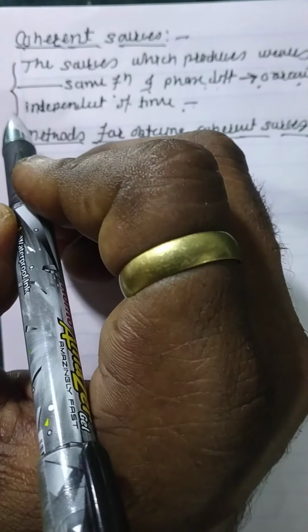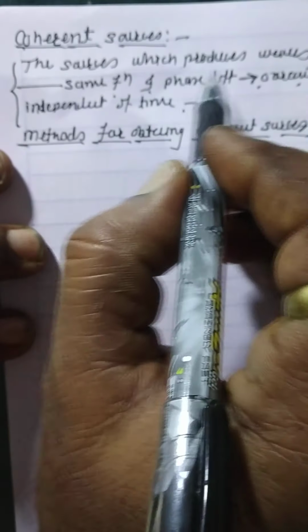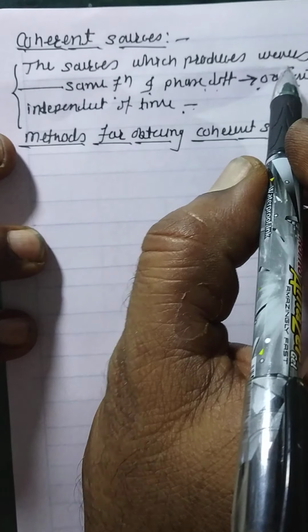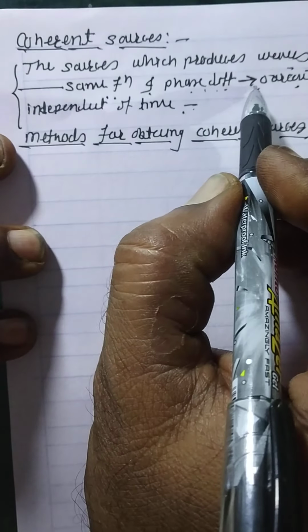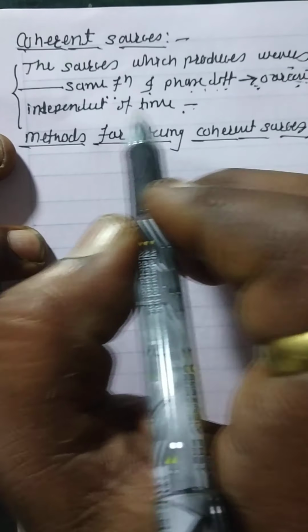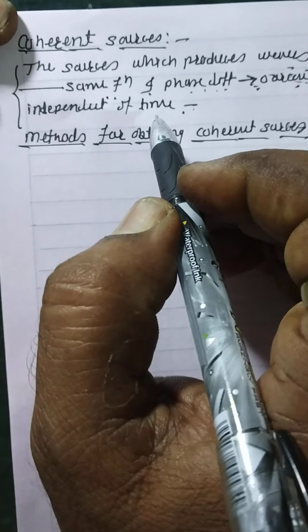What are coherent sources? The sources which produce waves of the same frequency and a phase difference between them that is either zero or constant independent of time are called coherent sources.